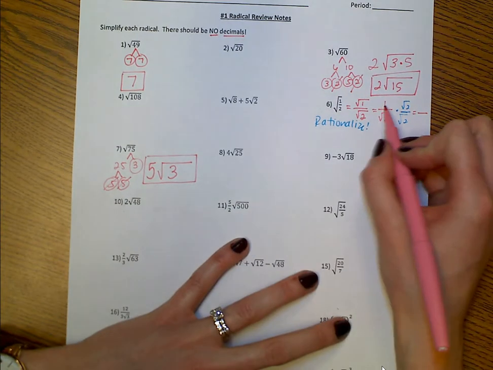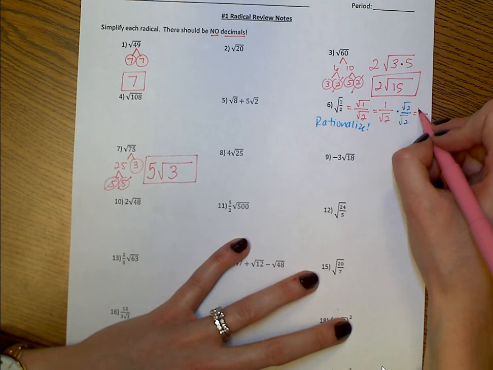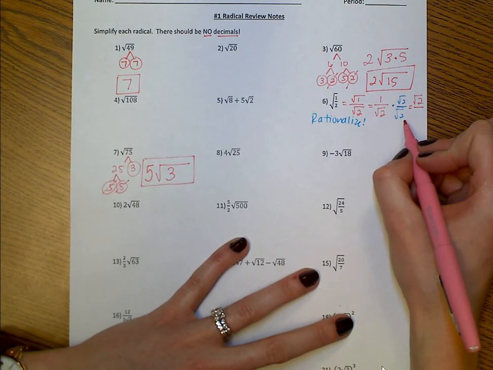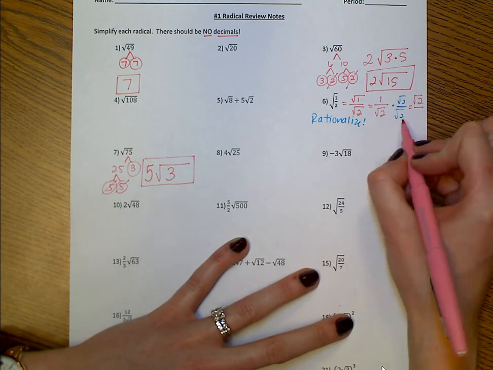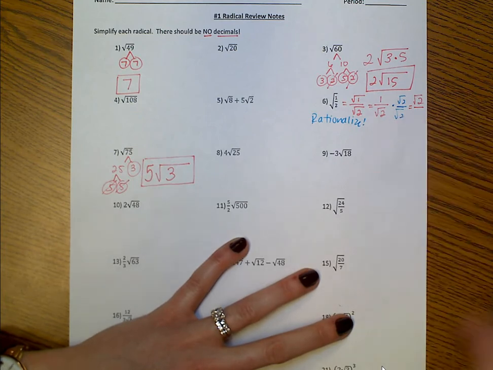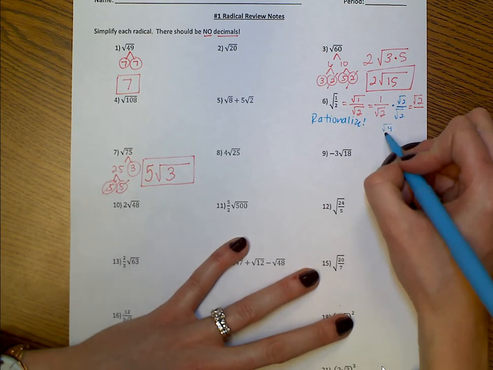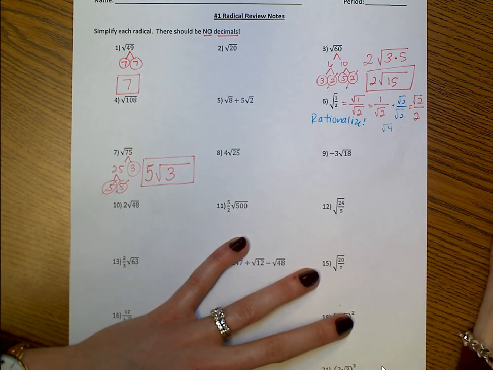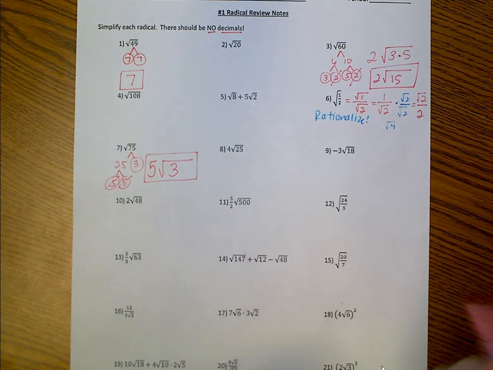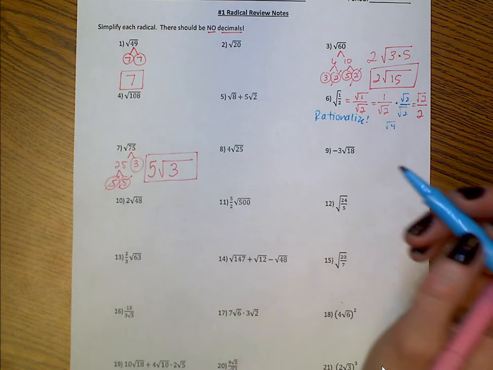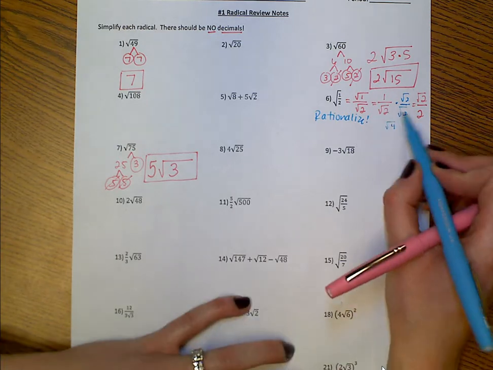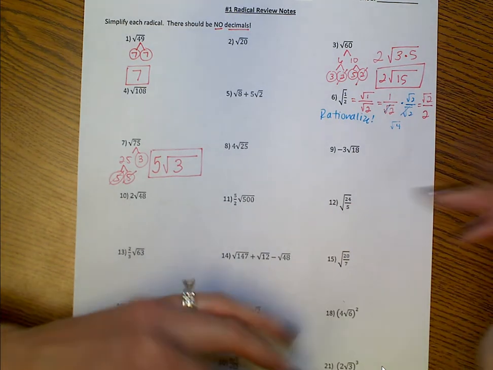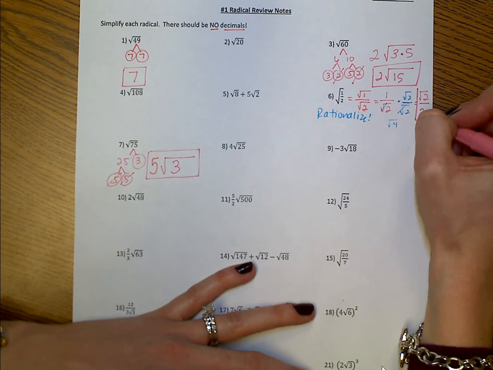On top, 1 times the square root of 2 is just the square root of 2. On the bottom, the square root of 2 times the square root of 2. You can multiply the numbers underneath, and that would be the square root of 4, which is a perfect square. The square root of 4 is just 2. And if you remember the little trick from last year, if you multiply something by itself and both of those are underneath the radical, it really just cancels out and you're just left with 2. So this would be an acceptable answer, square root 2 over 2.